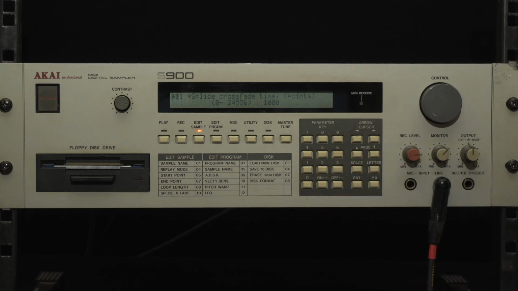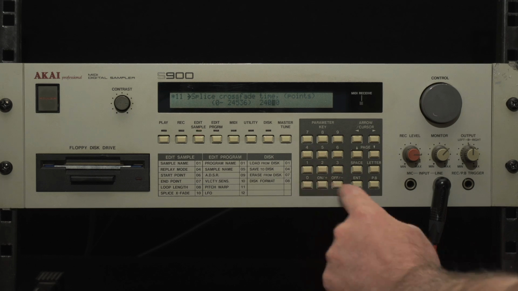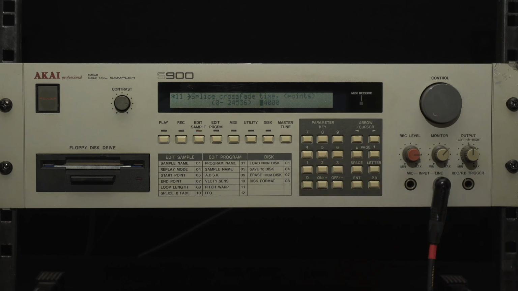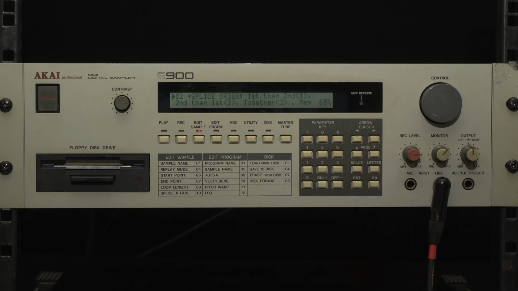So moving on to page 11, the splice crossfade time is in microseconds. So here we have a little more than 24 milliseconds on offer. This value would mean the center between the two samples has about a 12 millisecond transition on either side of the two samples. So moving up to page 12, splice order.